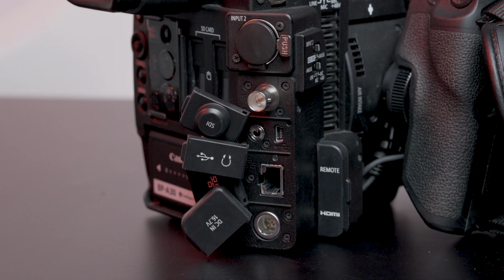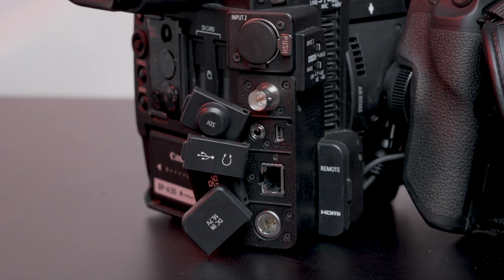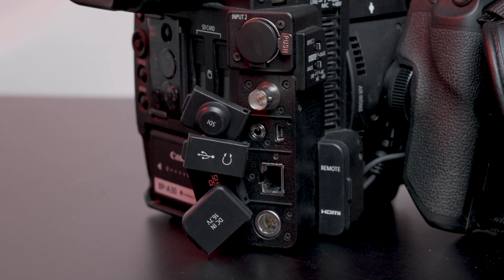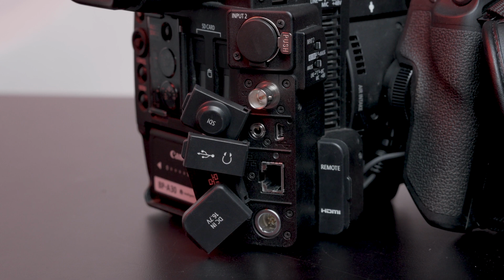Underneath that, we have headphones and USB. Below that is the network port for use with that Canon software mentioned earlier. And underneath that, we have a DC in for if you want to record using DC power.